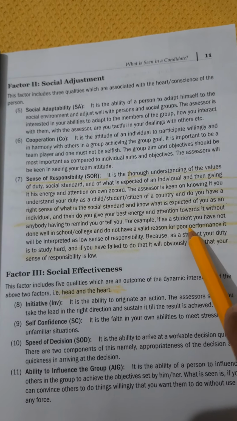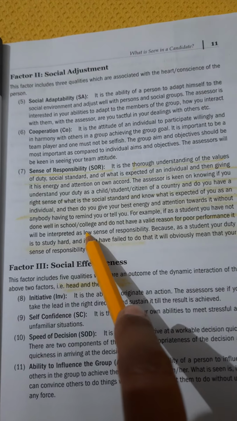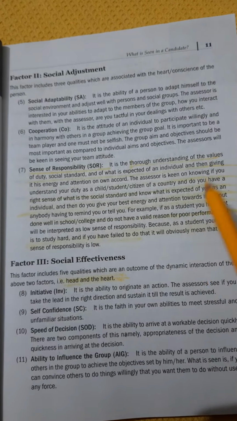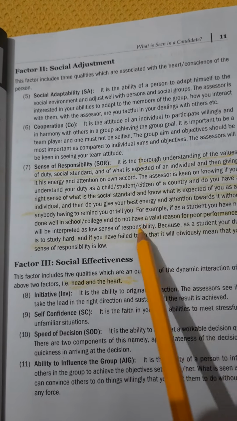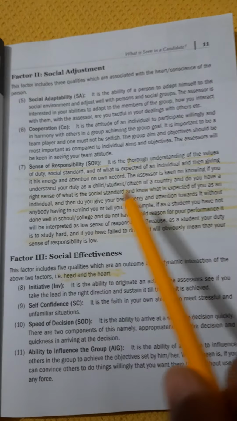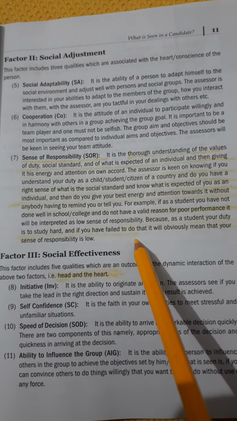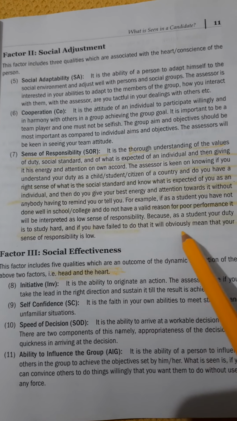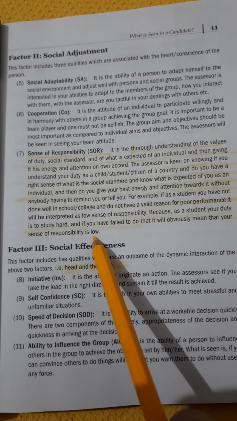if as a student you have not done well in school or college, and do not have a valid reason for poor performance, it will be interpreted as low sense of responsibility, because as a student your duty is to study hard, and if you have failed to do that, it will obviously mean that your sense of responsibility is low.